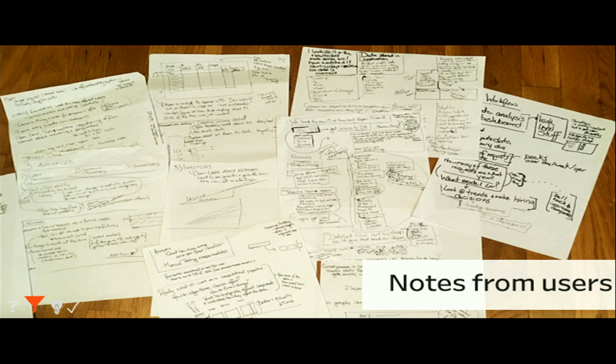You're going to start this phase with a ton of notes from your user interviews. This is actually a picture of notes that I took during one single user interview. They're pretty disorganized, but this is what they look like. It's kind of fun.